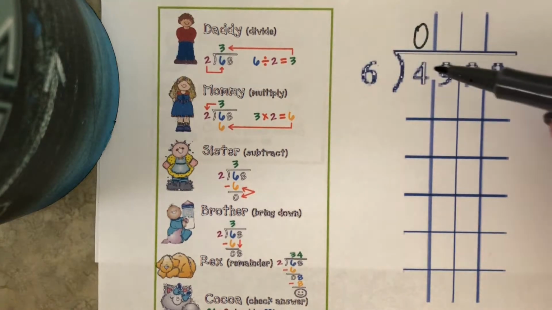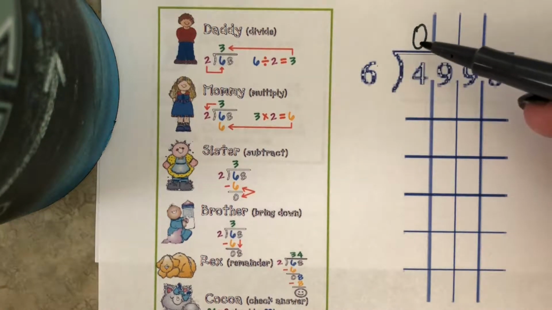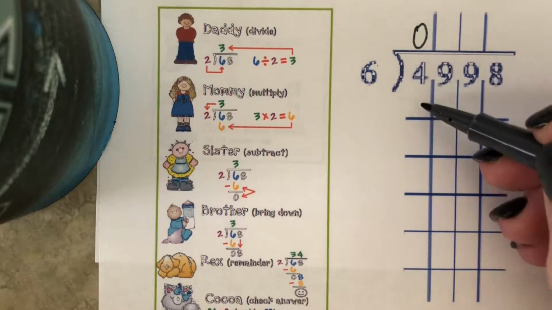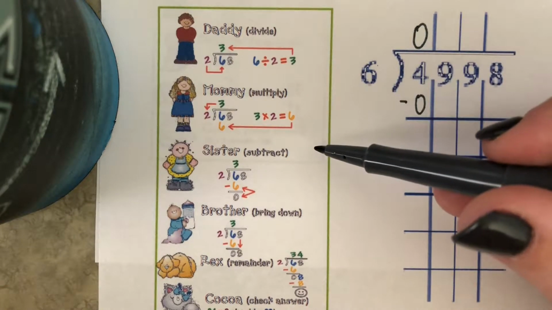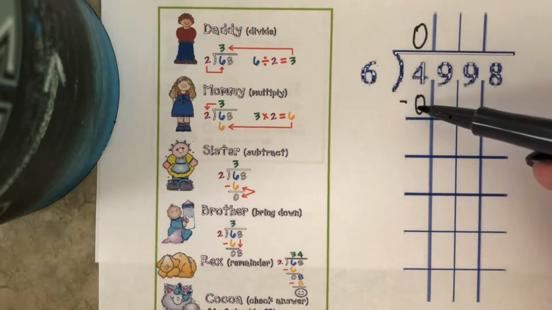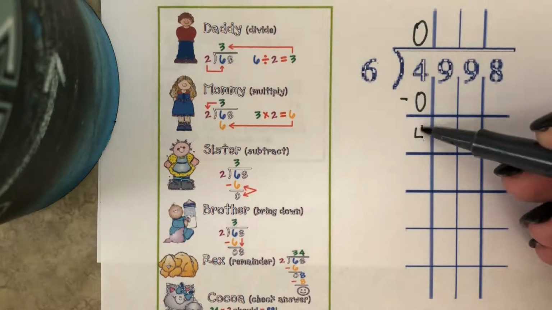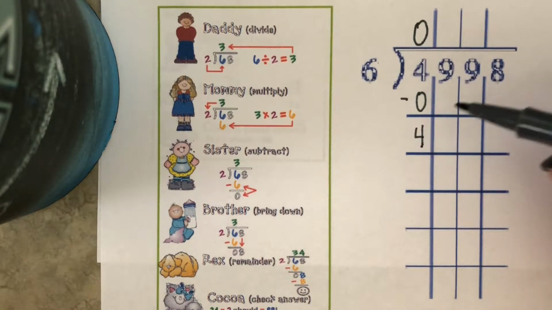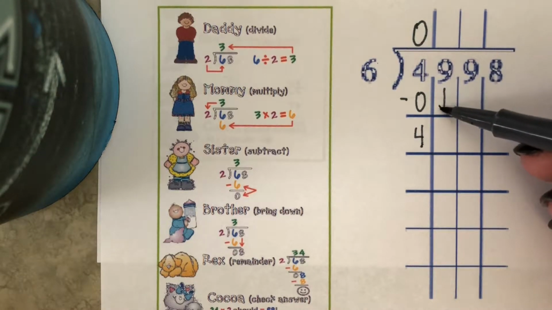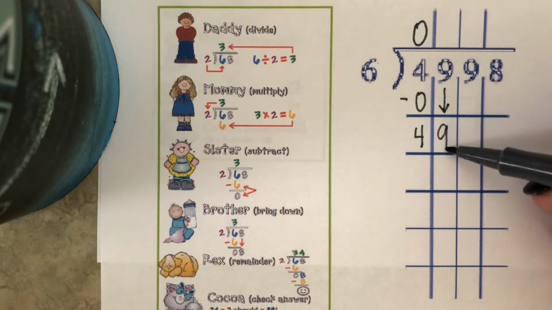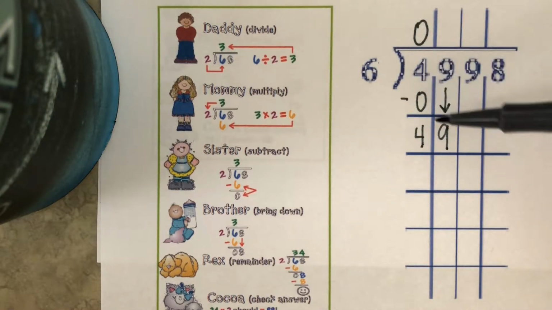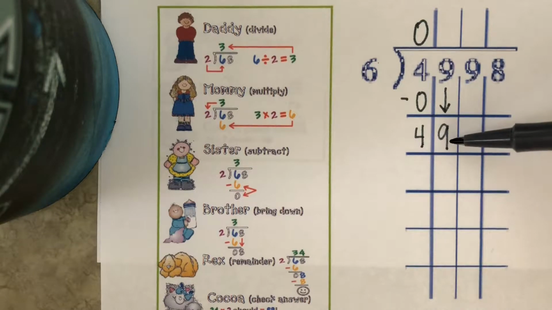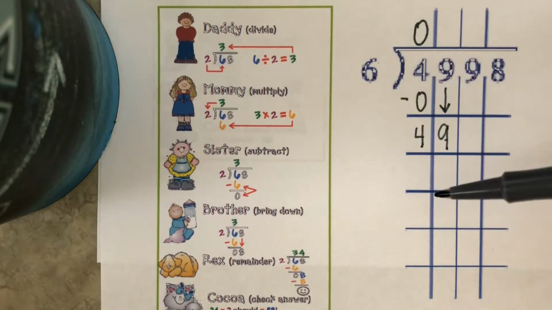Mommy multiply means that I'm going to take my divisor and multiply it by the number that I put in the quotient. So 6 times 0, well, that's 0. I know anything times 0 is 0. And now I'm going to do sister subtract. So 4 minus 0 is 4. And then I'm going to bring down my favorite step, bring it down. I'm going to bring down that 9. And now this is my new division problem. Now I'm going to take 6 and see how many times it goes into 49. So 49 divided by 6.